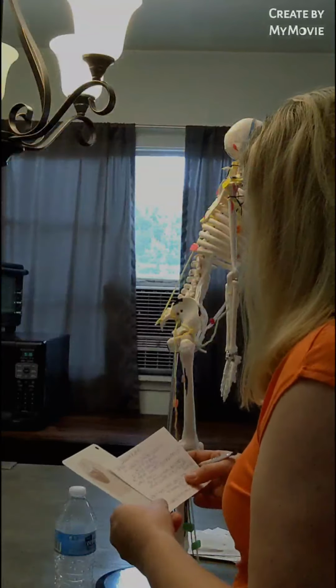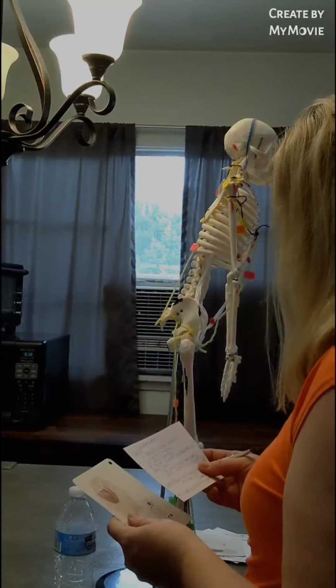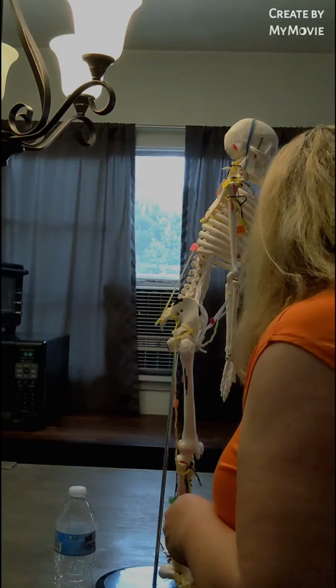Flexes, medially rotates, horizontally adducts the shoulder. Abduction of the shoulder. So the deltoid probably would have been a better example of slipping your arm into a jacket. Sorry about that. I didn't know how to explain it. Yeah, that's what I did there.